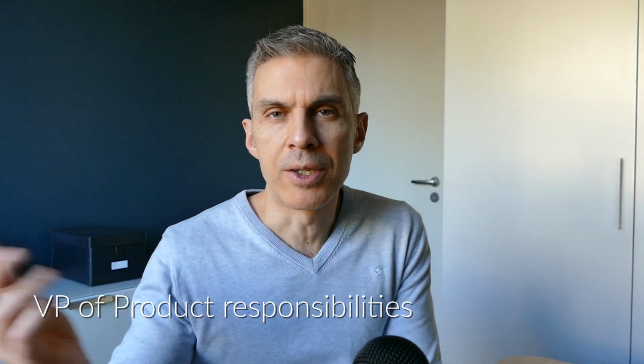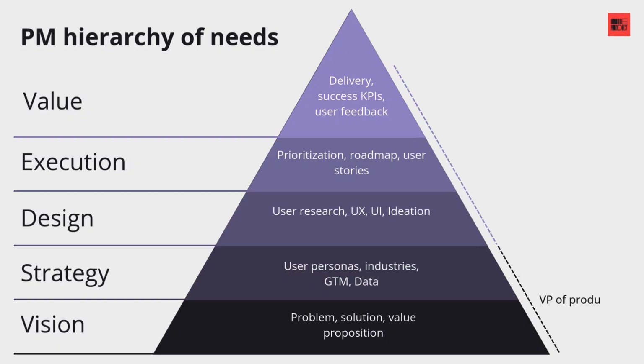When it comes to the VP of product, so the vice president of product, vice president of product management, there's different names or different ways of creating this name. They're going to have a relatively similar role as the CPO. But usually you have CPOs and VPs of product when you have multi-product companies.